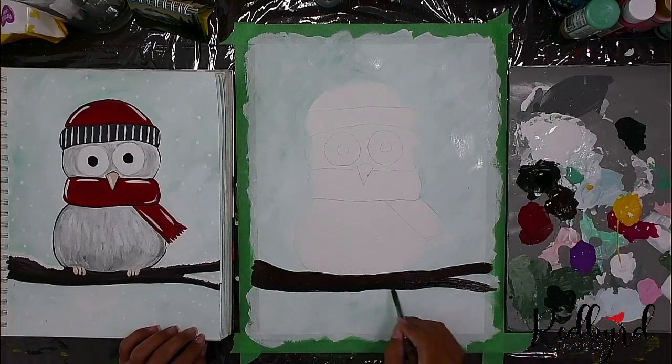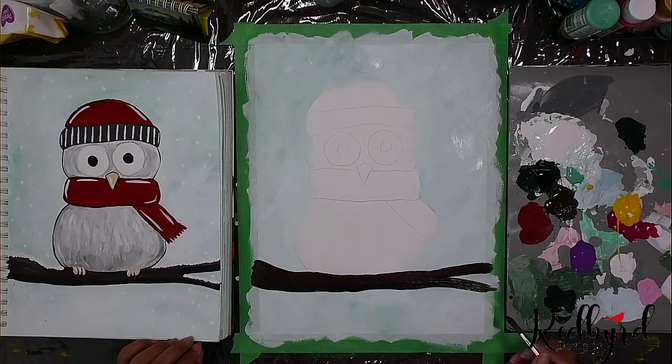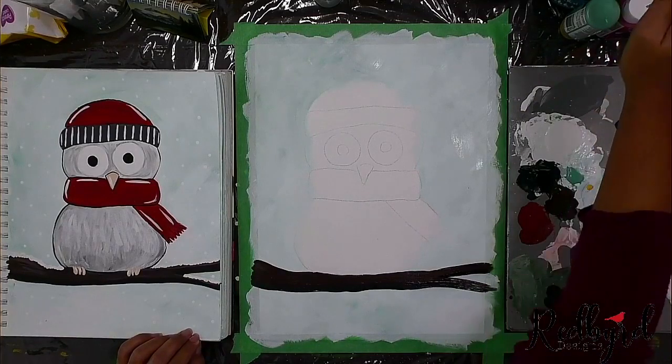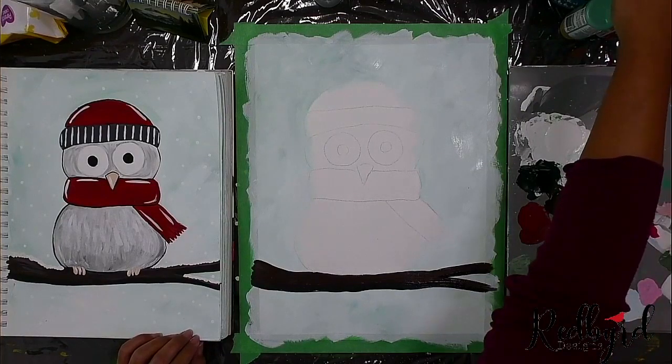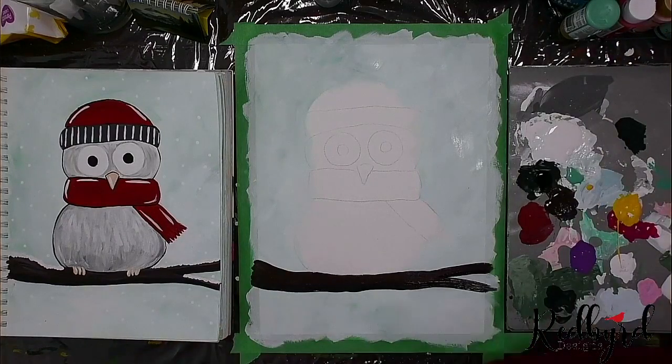And then, so I came straight across here, and when I come up here, I'm going to start right at that Y and just do the bottom part of that little branch that forks off there. Okay, and then we're going to let that dry, and let's go start on our little round owl.